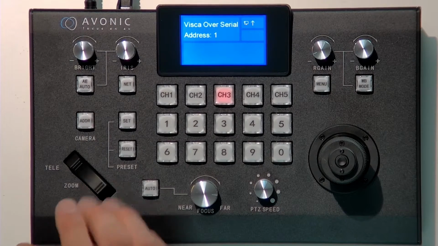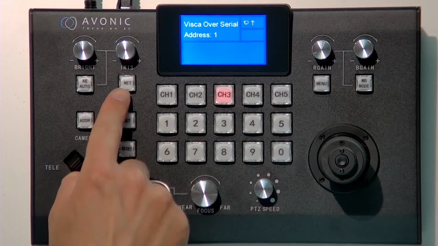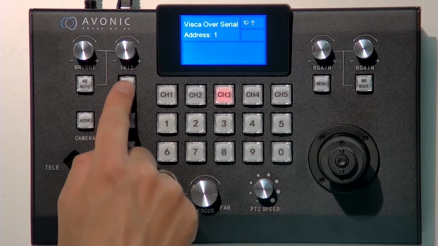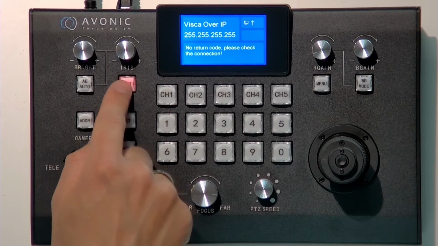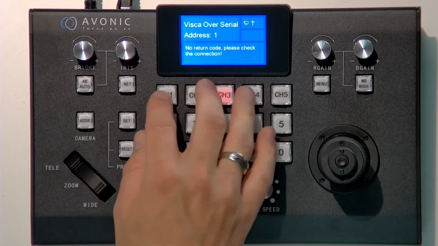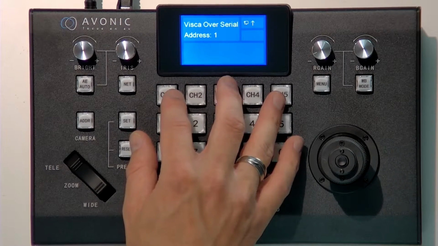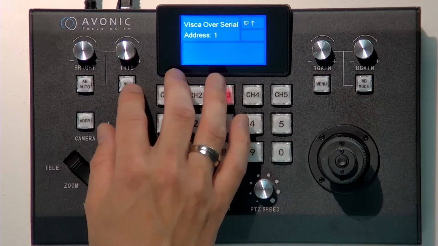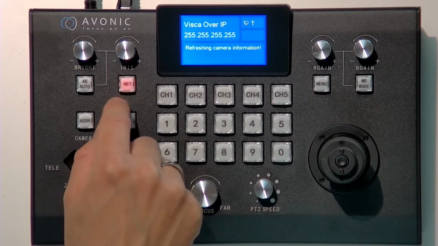But also what we want to do is not control over serial, but control a camera over IP. So we have to switch the controller to IP mode. So we have a nice little button right there. This is your toggle to switch between a network mode, Visca over IP, as you can see on the screen, and serial mode. So for both these modes, these 5 buttons are your shortcuts. So you can control 5 cameras over serial directly and up to 5 cameras directly over network. So let's switch back to the network.